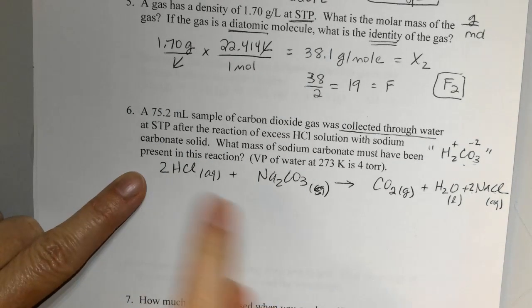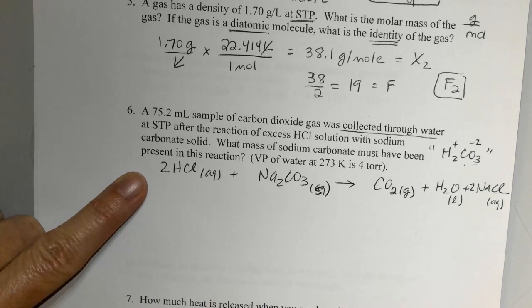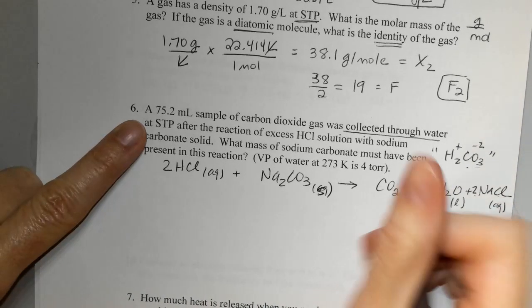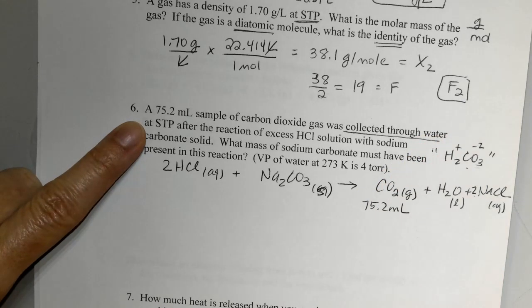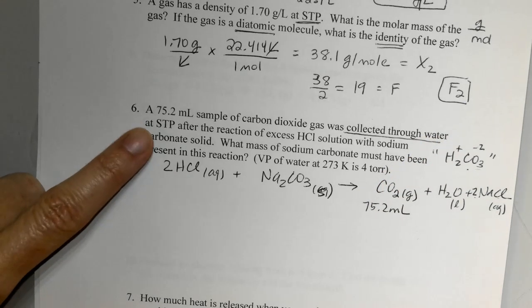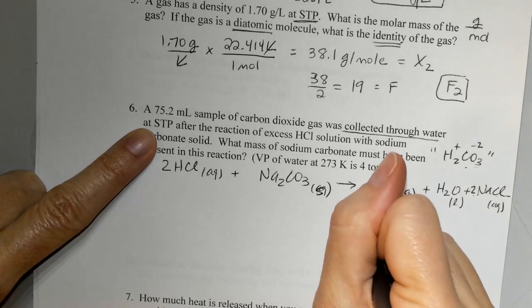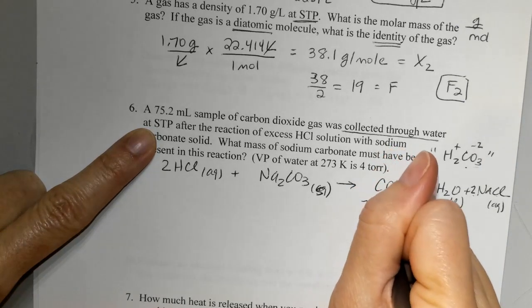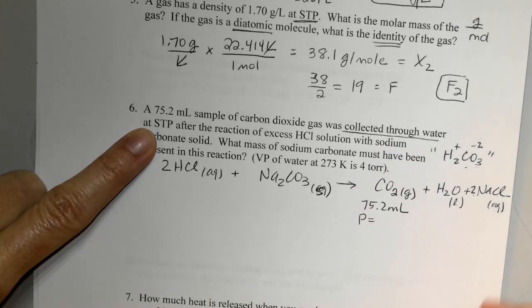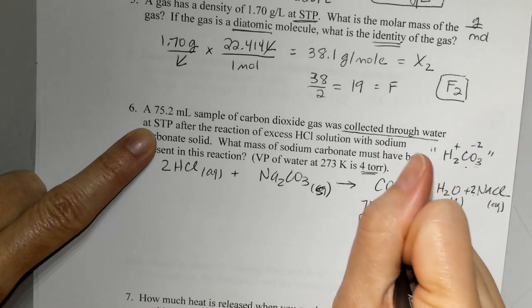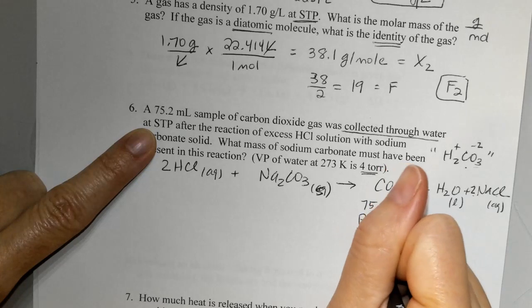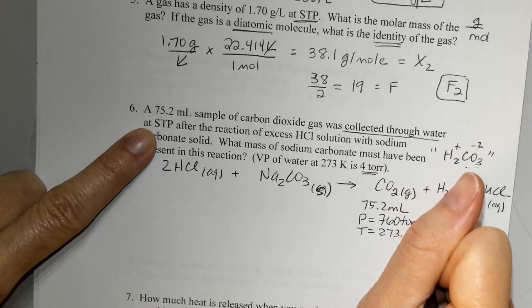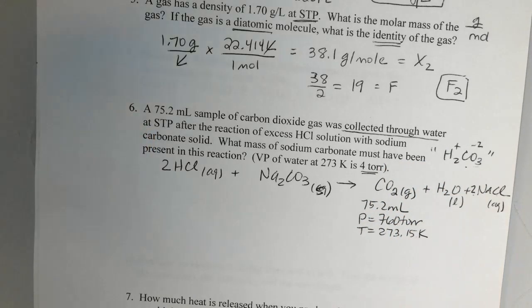Those 2 hydrogens, those are the 2 that are in the water. So we have 75.2 milliliters of CO2 produced. And it says that we're at STP, so that means our pressure is 1 atm, or because I'm going to use the vapor pressure of water, it would be 760 torr, and our temperature would be 273 or 273.15 Kelvin.